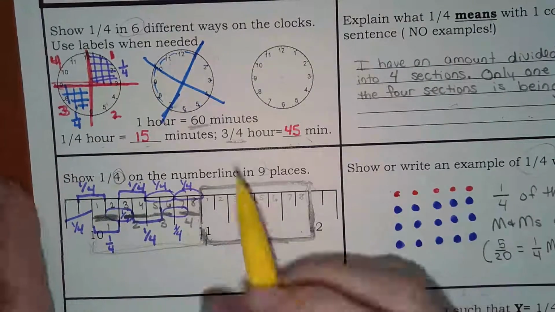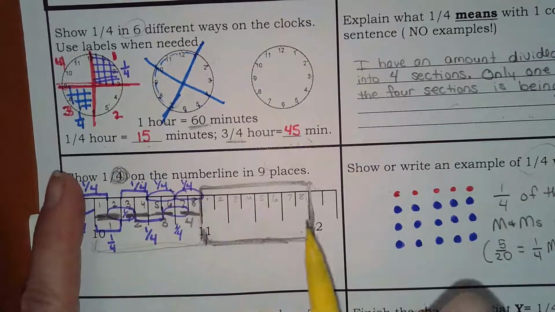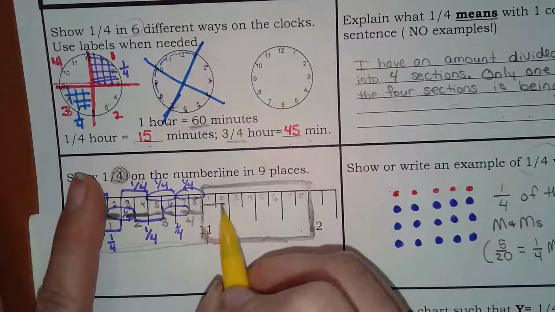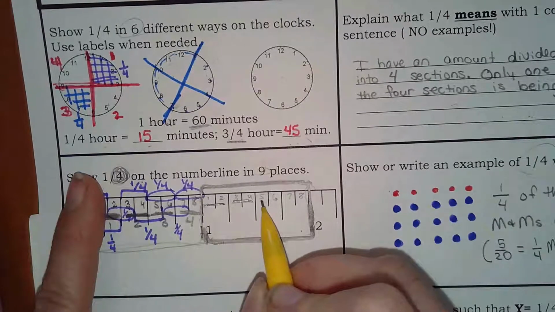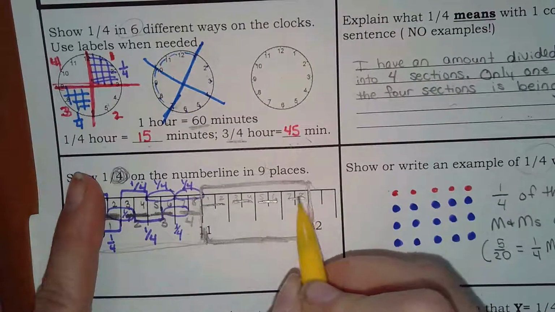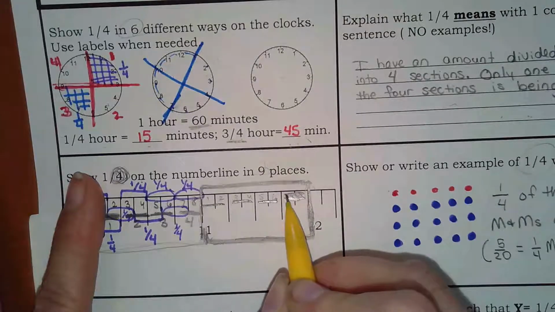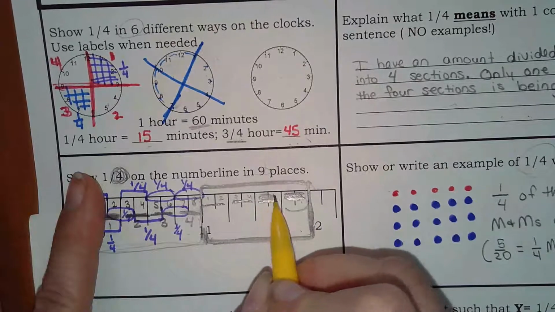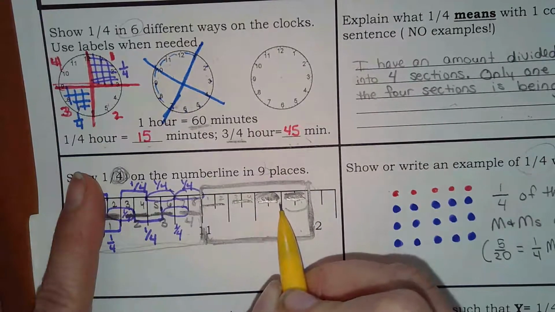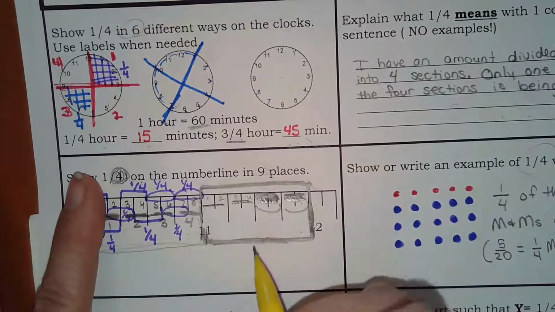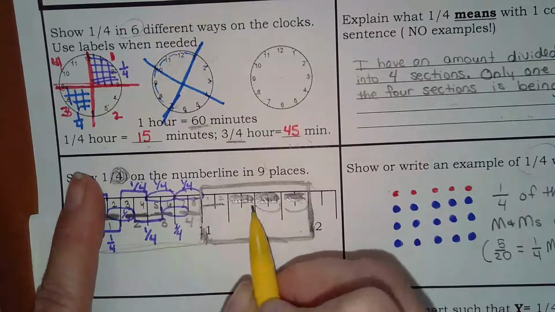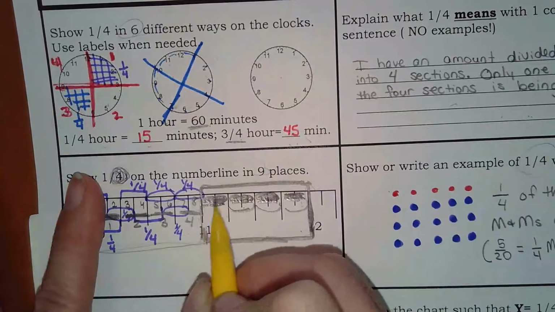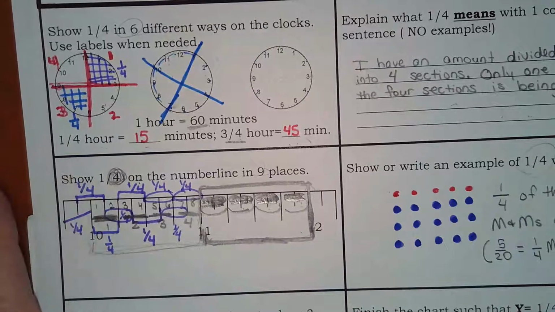But I don't want to look at 8 equal sections. I need 4 equal sections. Well, that's not so hard. If you take them 2 sections at a time, between here I have 1 section. Between here I have a second section that's exactly the same size. Here is a third section that's the same size as those. And here is the 4th section that is exactly the same size.